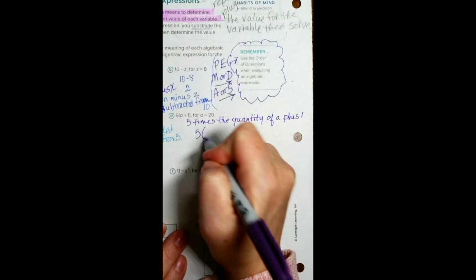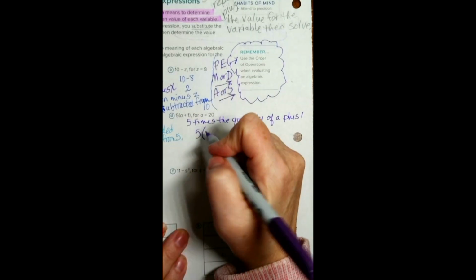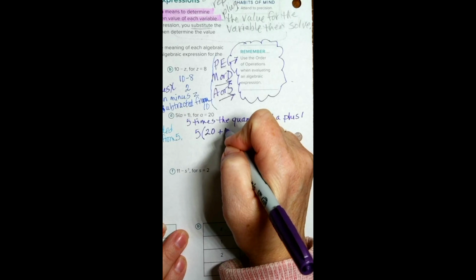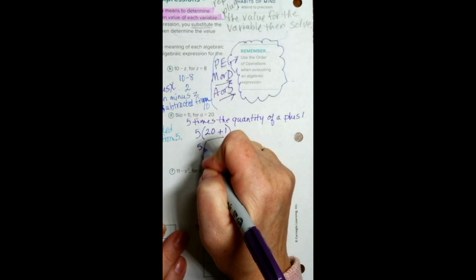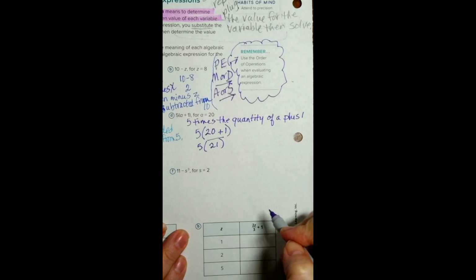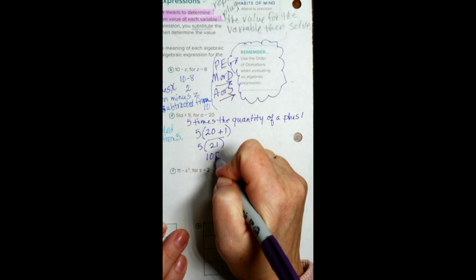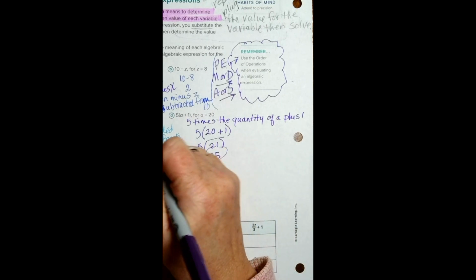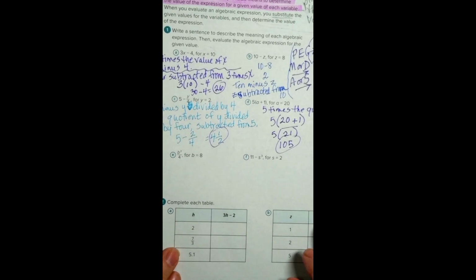So 5, and where there was the a, we're going to put a 20. Now, if a appeared here more than once, we would put 20 in every time we saw a. Okay, order of operations says we do what's in parentheses first. So then we end up with 5 times 21. And then when we multiply those, we get 105. So that's our final answer there. That's our final answer over here.